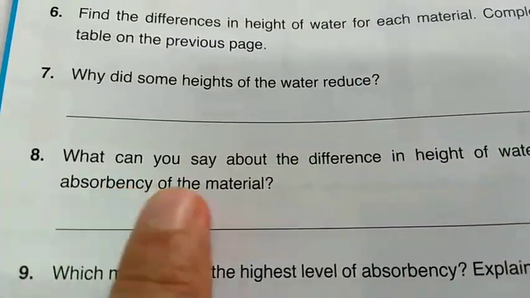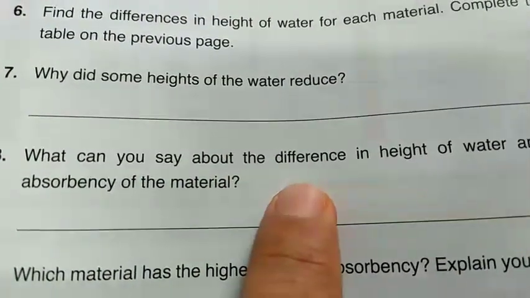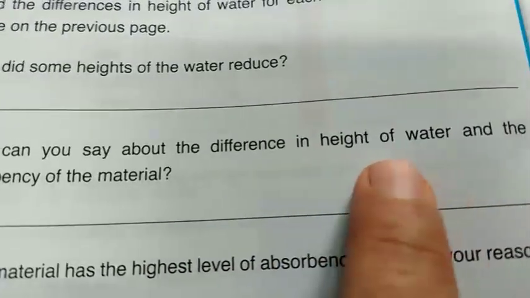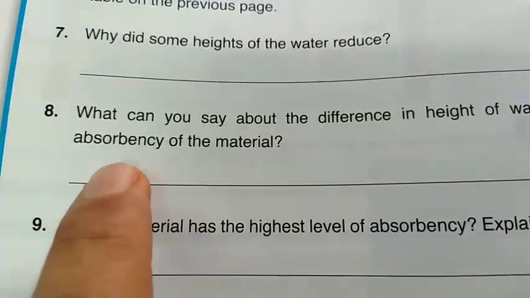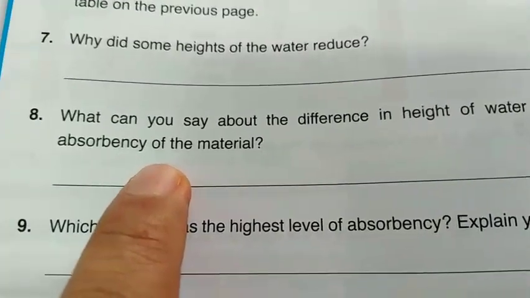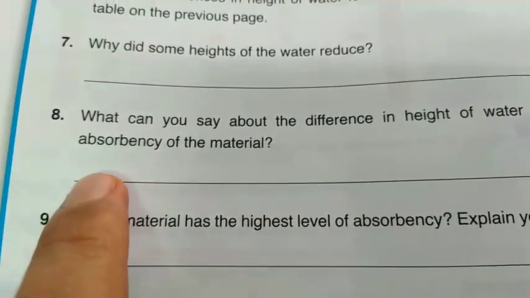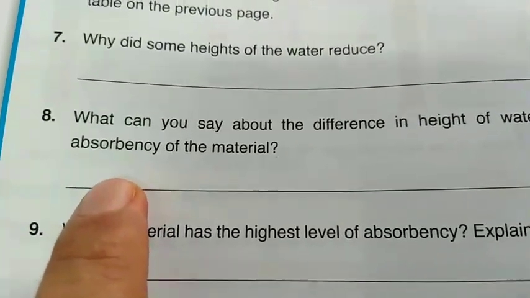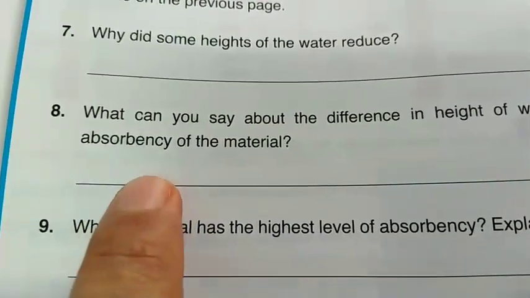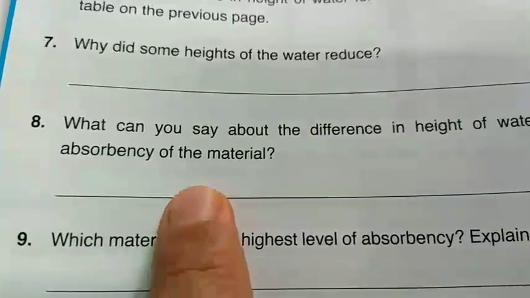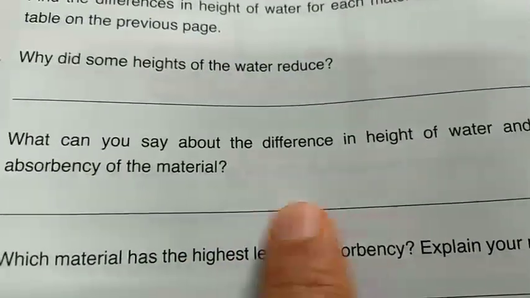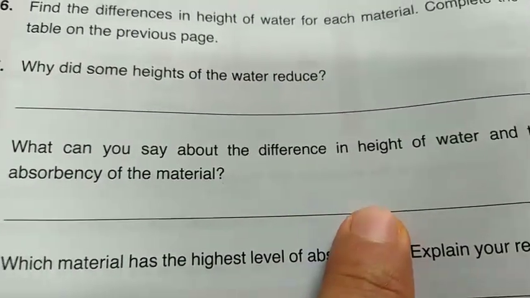Number 8. What can you say about the difference in height of water and the absorbency of the material? You can see in here. The most absorbent material absorbs the most water.